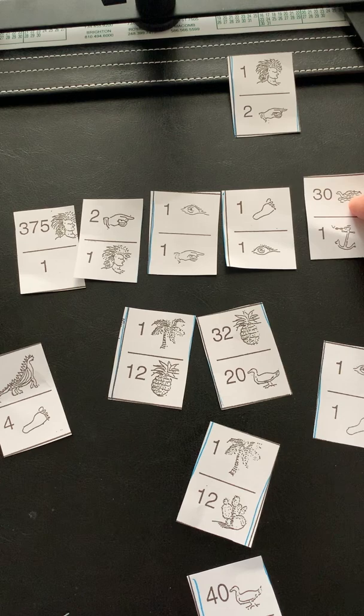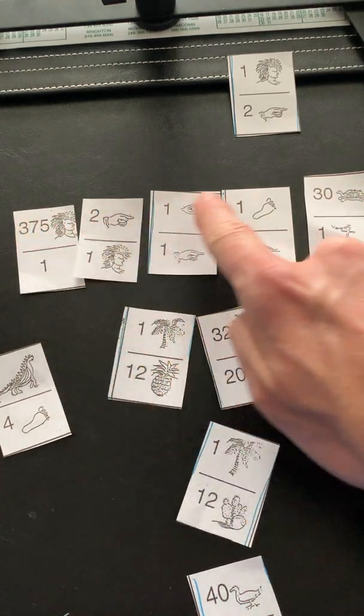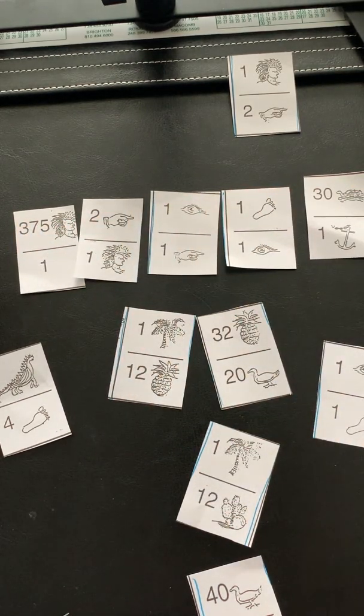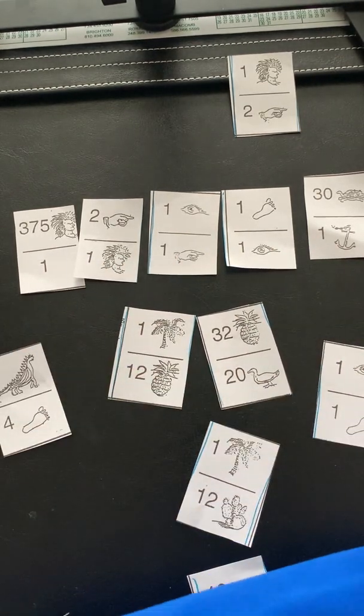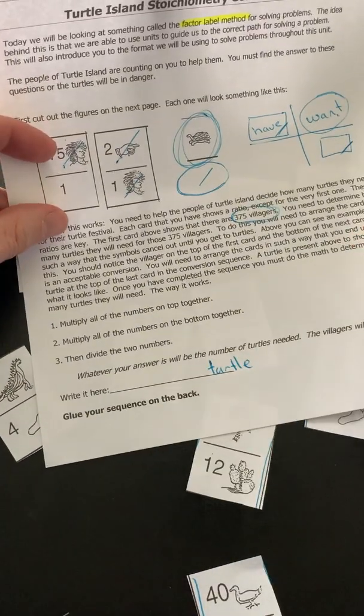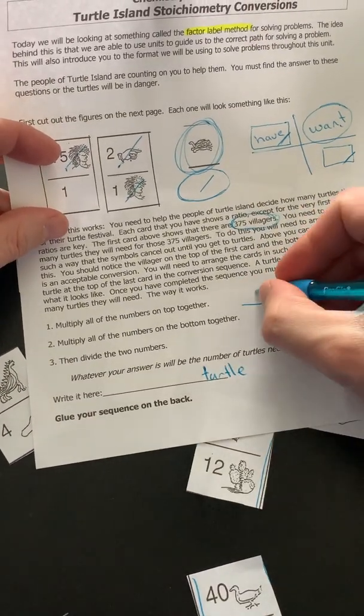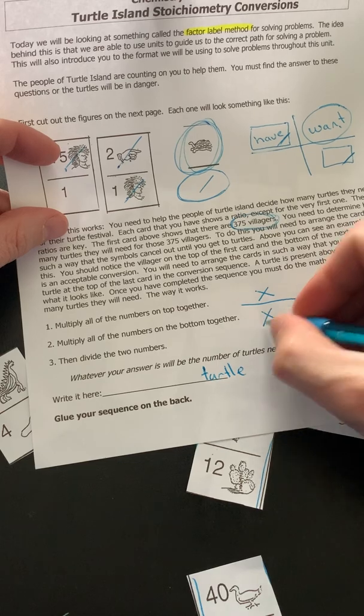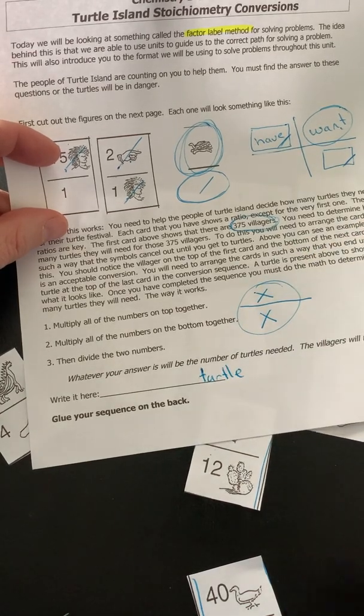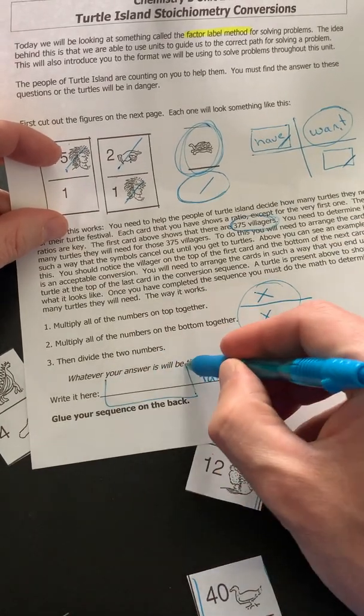And then when I do get to that point, I'm going to multiply all these top numbers, write that down, multiply all these bottom numbers, write that down underneath it, and then when I wind up with basically all those top numbers and all those bottom numbers, and I divide those guys, that's going to be how many turtles I need for this party.